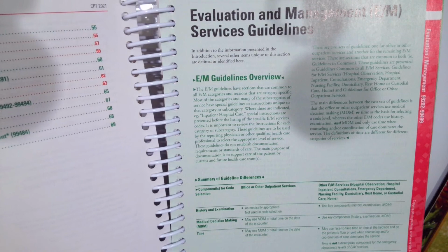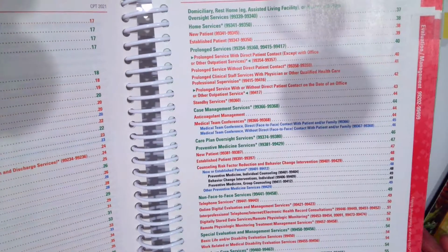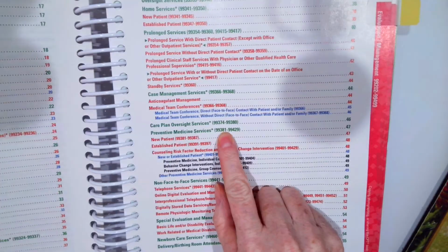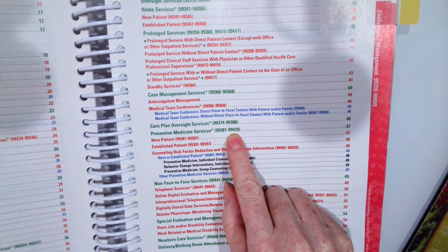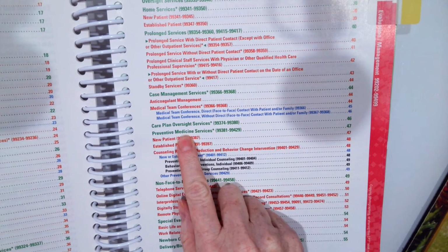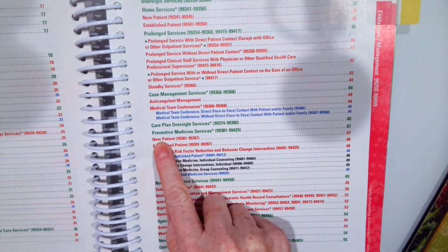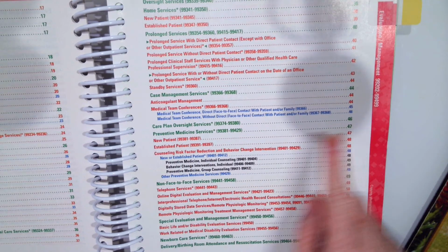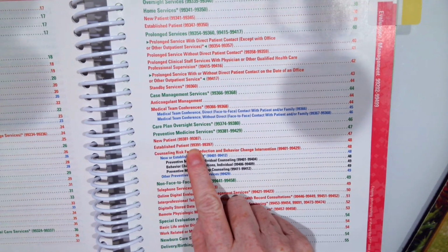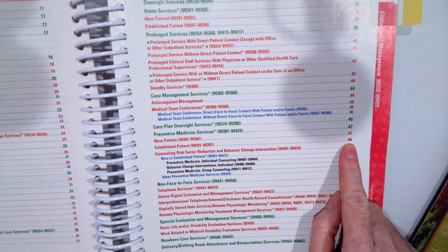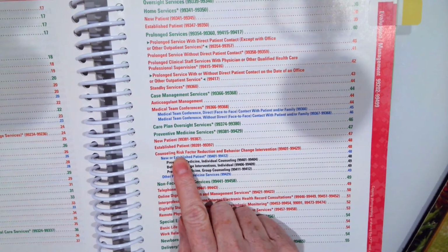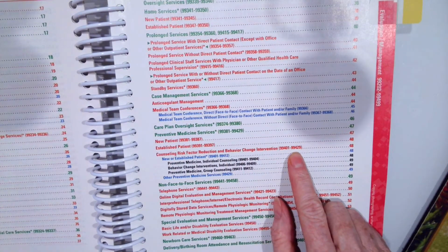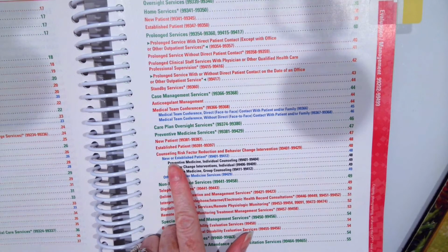Remember that there are 3 pages of these, and we can find our preventative medicine here, codes 99381 to 99429, page 47, and then we have all this more detail. For new patients, we have 99381 to 99387, page 47. Established patients, 99391 to 99397, page 48. Counseling risk factors reduction and behavior change intervention, 99401 to 99429, page 48.